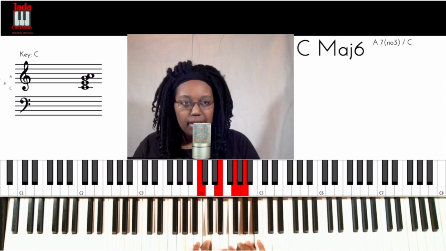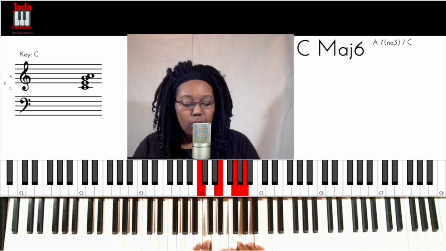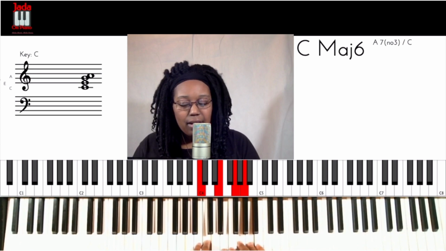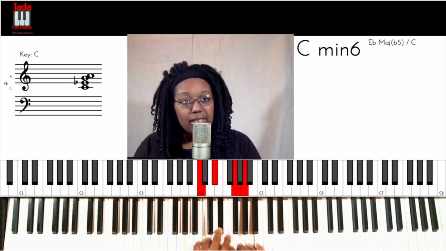This one is a C major 6. Notice we have the C major, then we add a 6th. Now this isn't a 7th chord, but it can take the place of a 7th chord. That's a C major 6. So just like there's a C major 6, there's a C minor 6.